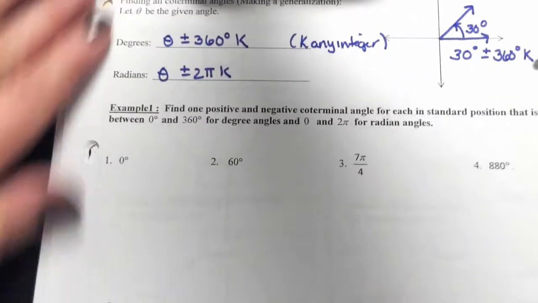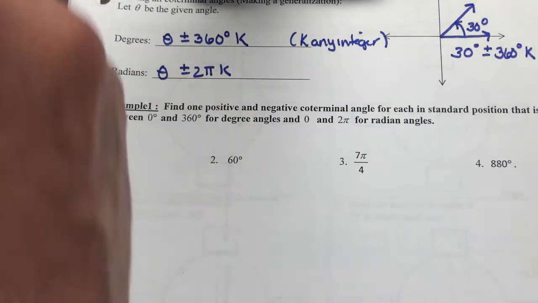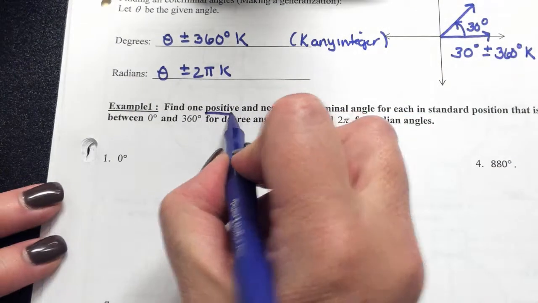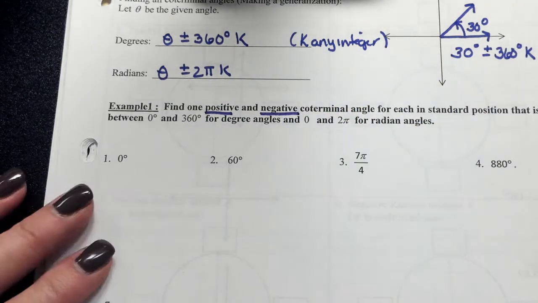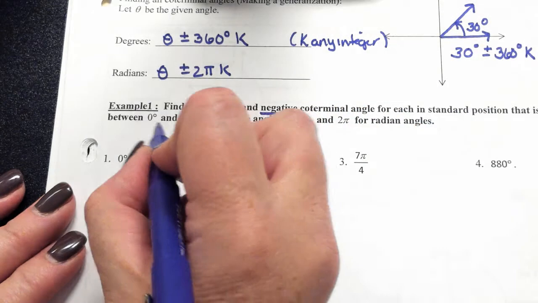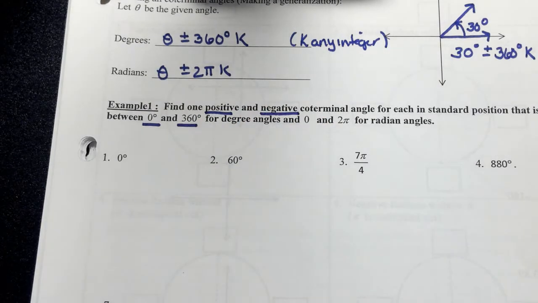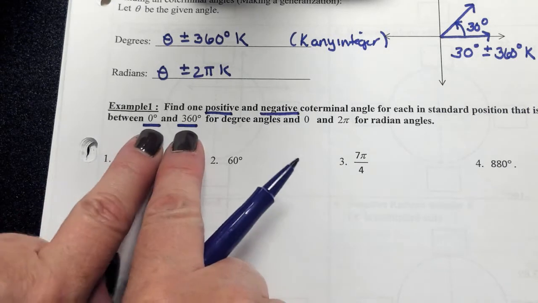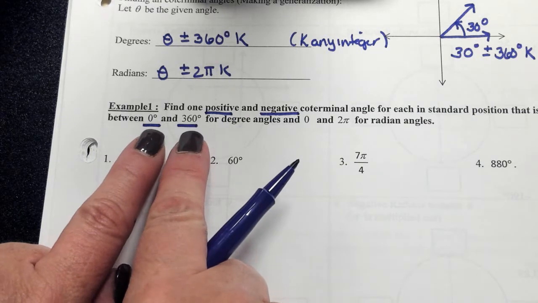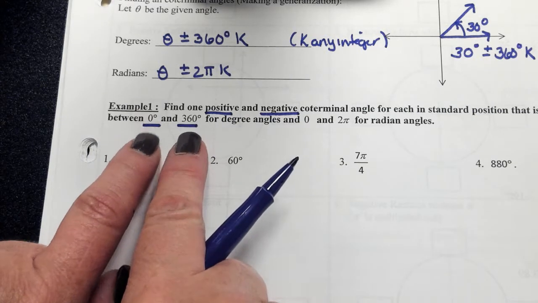So again, find one positive, and typically they're going to ask you to find one positive and one negative coterminal angle. And I want this angle to be between 0 and 360. So sometimes you may have to subtract 360 more than once, or you may have to add 360 more than once, because the directions are saying I want the coterminal angles between 0 and 360. All right?